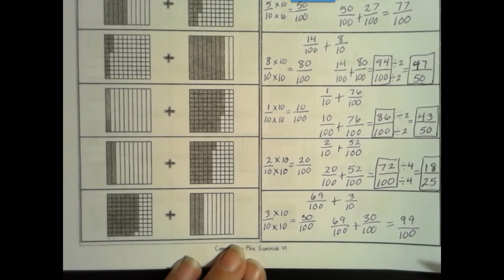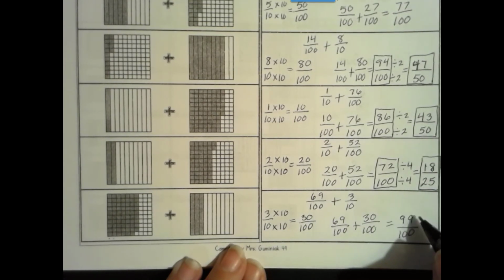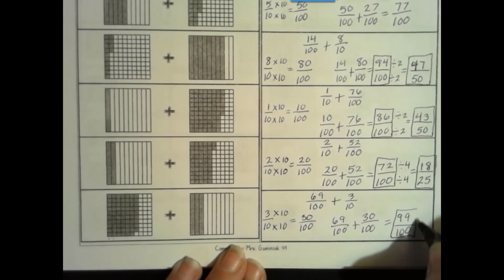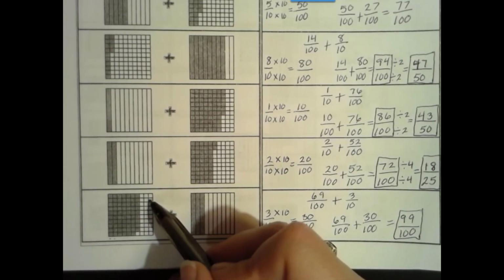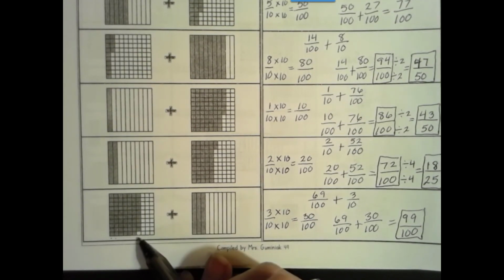There's nothing I can divide both of those by, so it is in its simplest form. So really what I just did is I took these 3 columns and I filled them into these 3 columns. So there's just only this little one square that's not filled in. So 99, just missing 1.